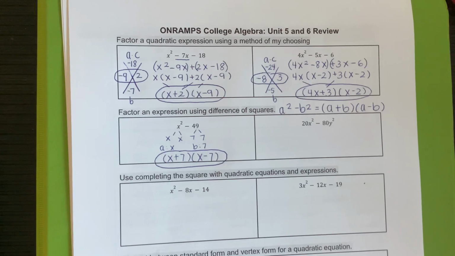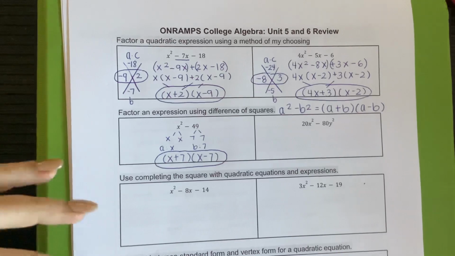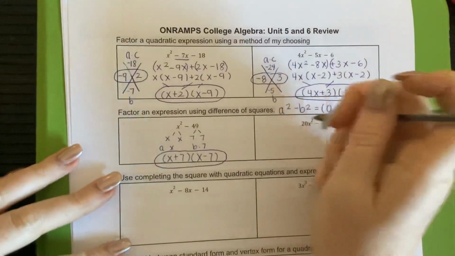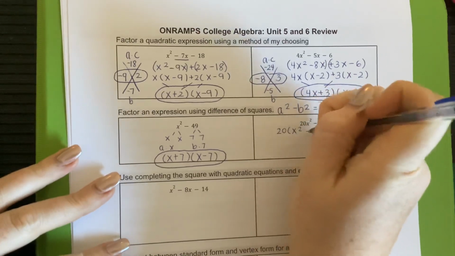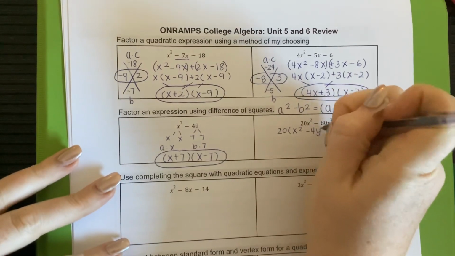Now, the second one really shows you how difference of squares works, because now you have two different variables that you're trying to factor. So always start with factoring out a GCF. Between 20 and 80, I can factor out a 20, and I'm going to be left with x squared minus 4y squared.